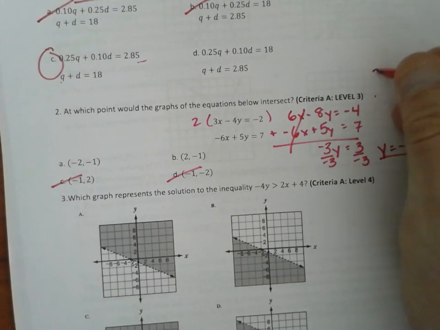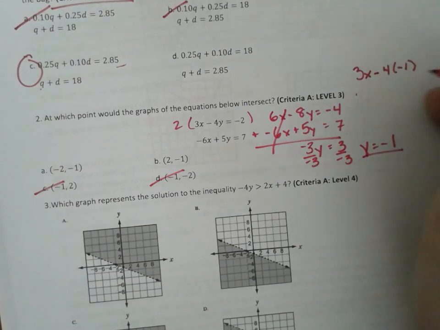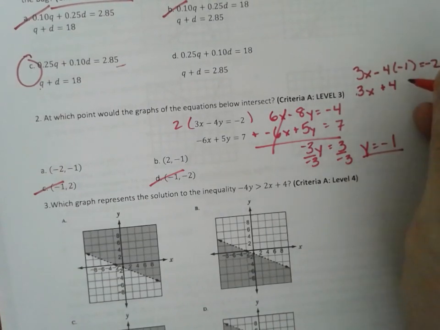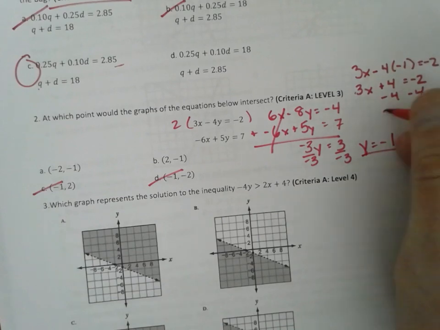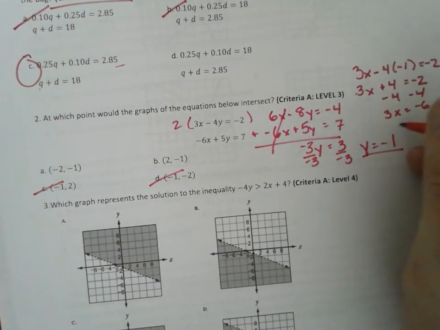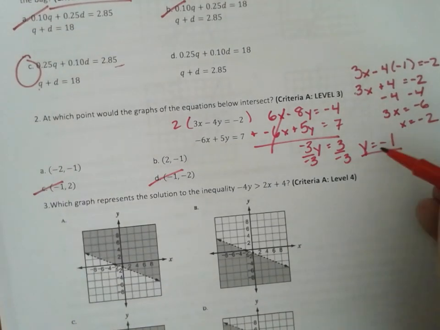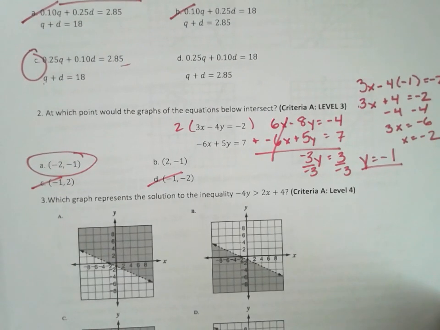So 3x minus 4 times negative 1 has to equal negative 2. 3x plus 4 equals negative 2. Solve this two-step equation. Subtract 4. 3x equals negative 6. That means x is negative 2. Your answer for this one at y equals negative 1, x equals negative 2 is A. Again, straightforward. That's why it's level 3.